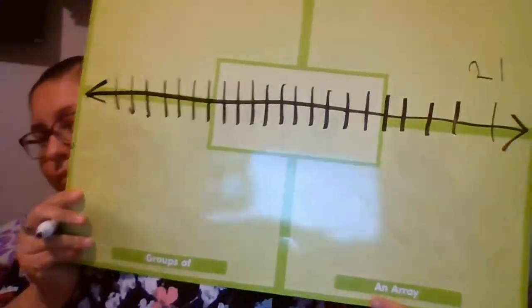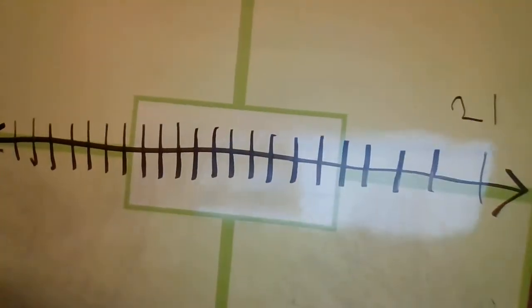And now I'm going to jump by threes. So go ahead and put lines all the way down like this. And we're going to be jumping 3 spaces.